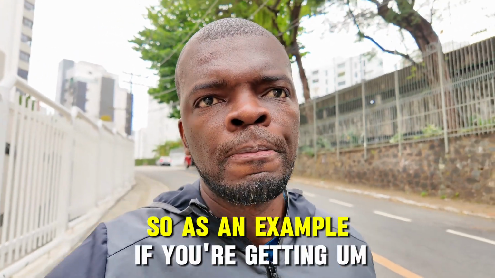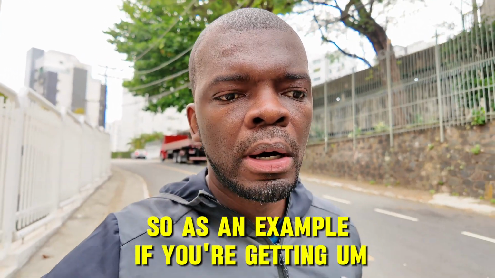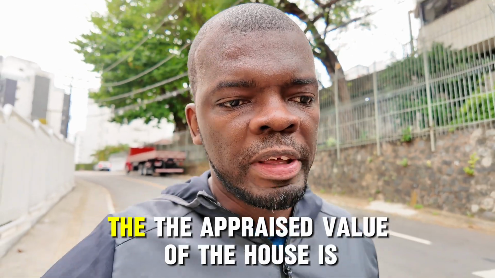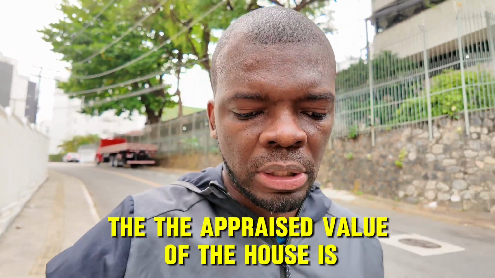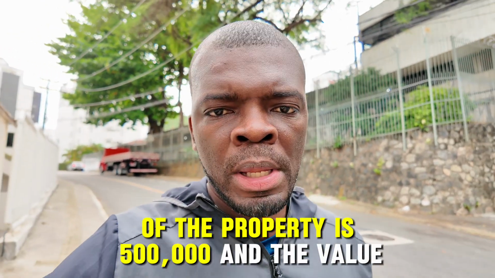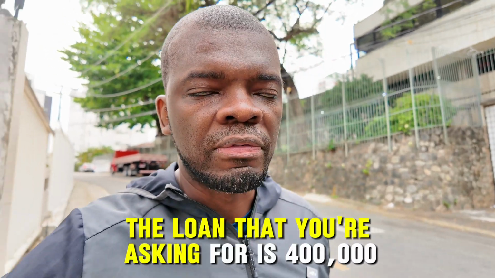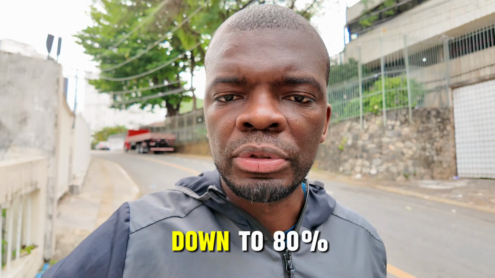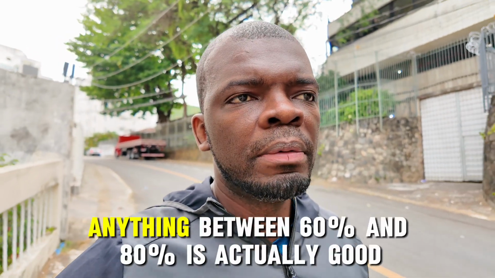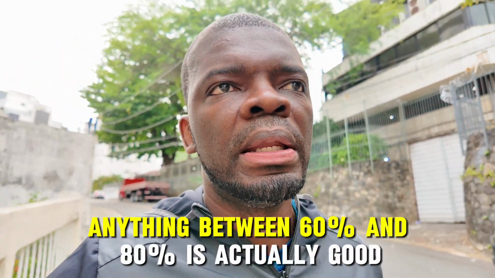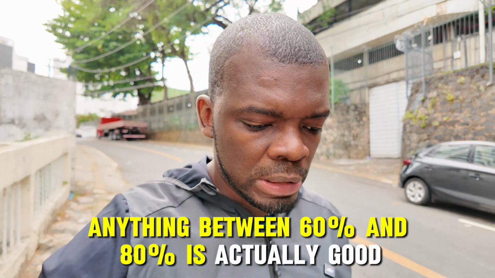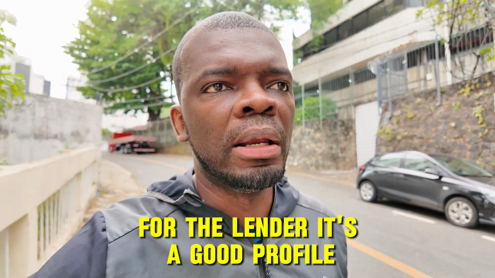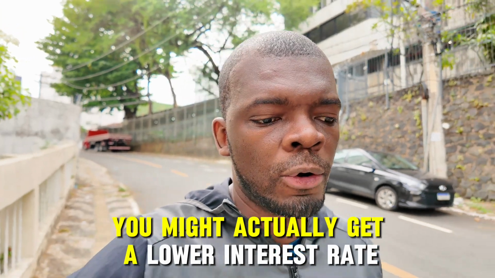As an example, if the appraised value of the property is 500,000 and the loan that you're asking for is 400,000, the loan to value ratio comes down to 80%. Anything between 60% and 80% is actually good for the lender. It's a good profile. You might actually get a lower interest rate, right?